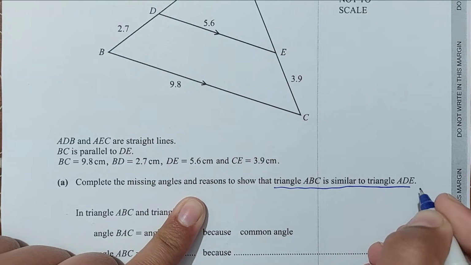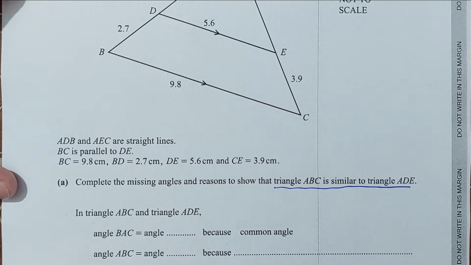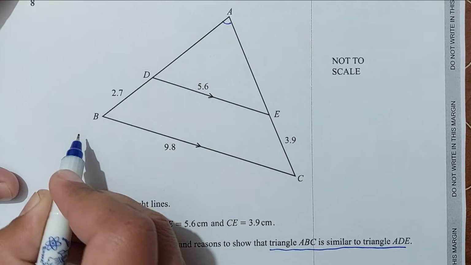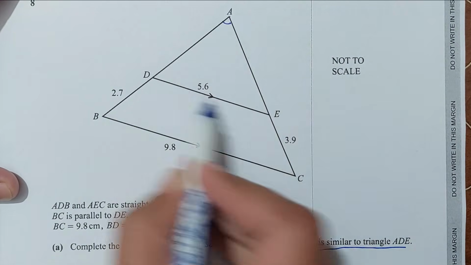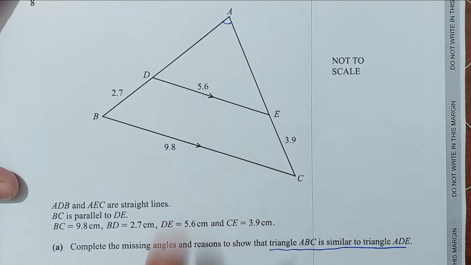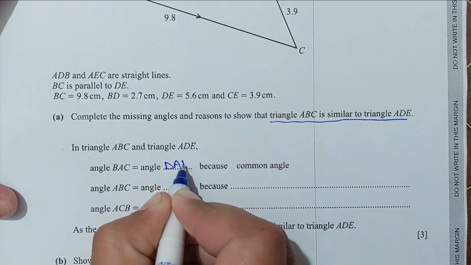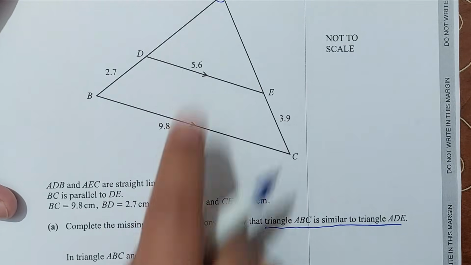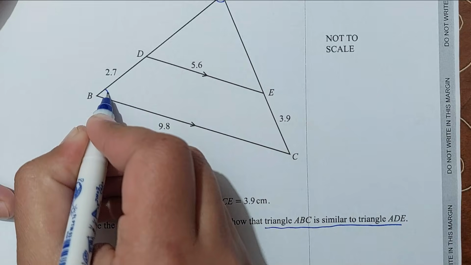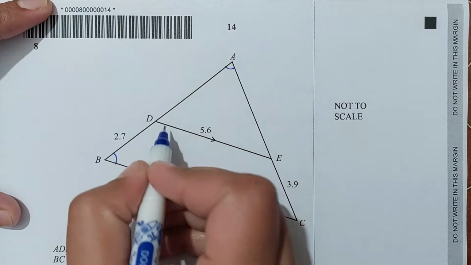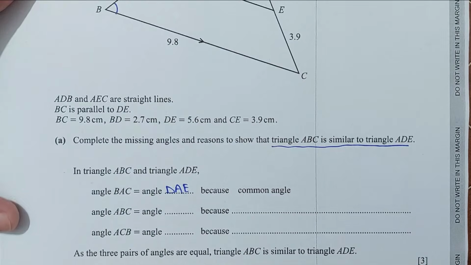When two triangles are similar, all three angles should be equal. In triangle ABC and triangle ADE, angle BAC for this triangle ABC and this angle for the smaller triangle, DAE, are the same because they are the common angle. Now angle ABC of this bigger triangle and the angle of the smaller triangle ADE are the same.